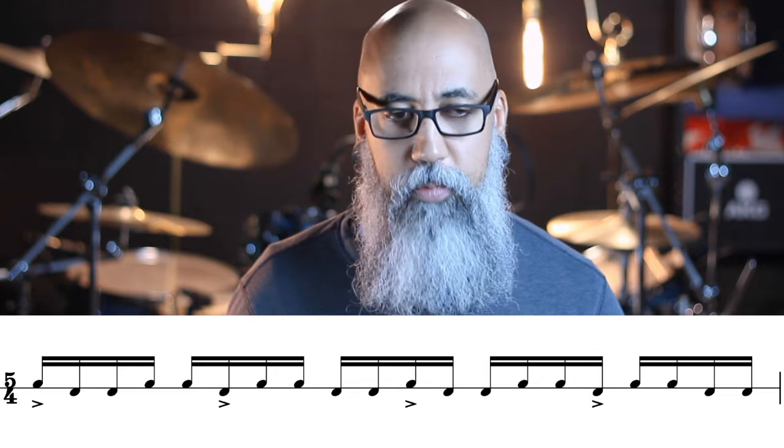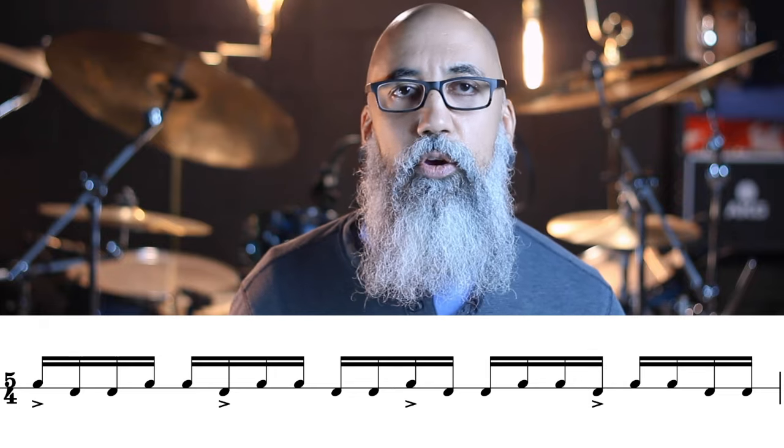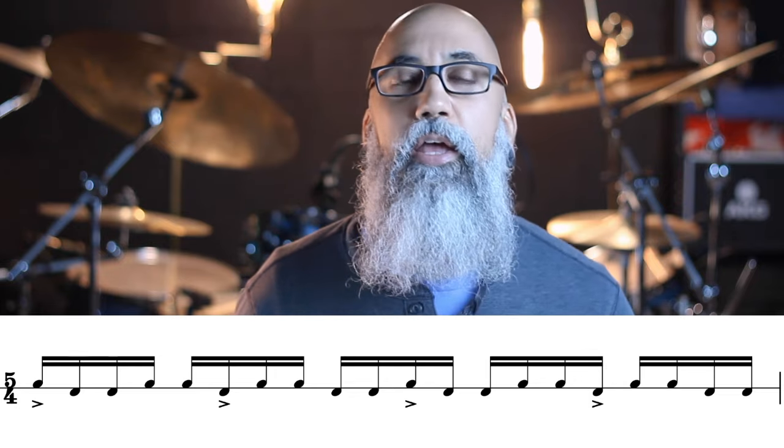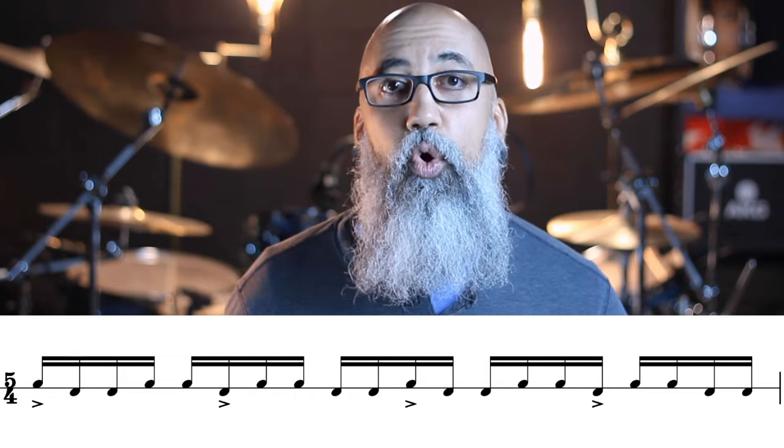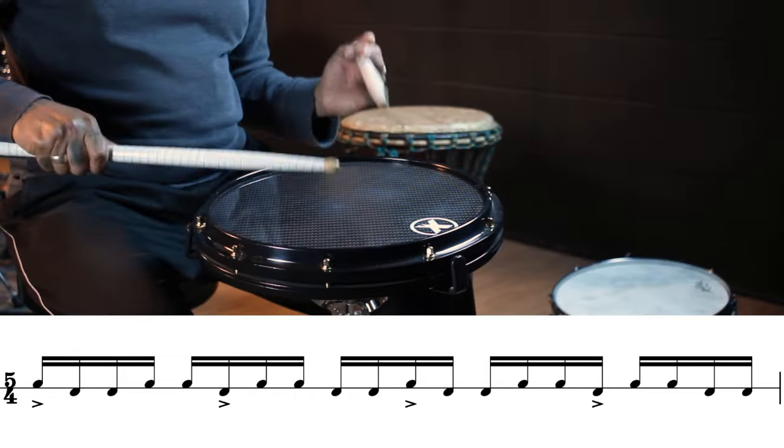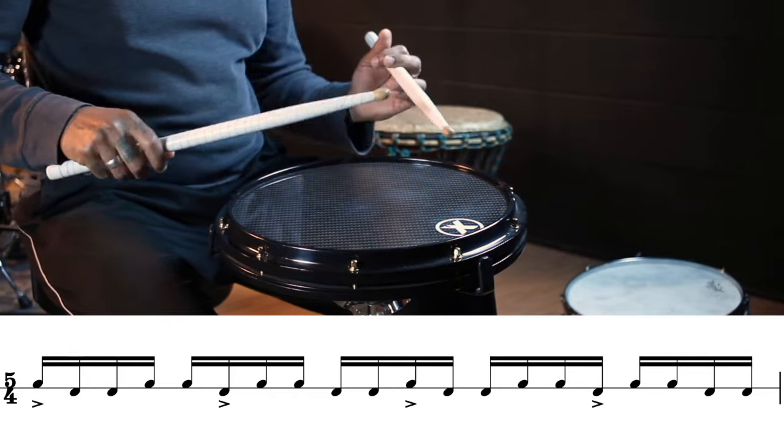There's a whole thing about that. Do it this way. Trust me, if you continue with this, you're going to be glad that you started this way. Anyways, we're going to take a 5-stroke roll, but we're going to divide it evenly, right? We're not going to play it the usual way. We're going to do it like this.